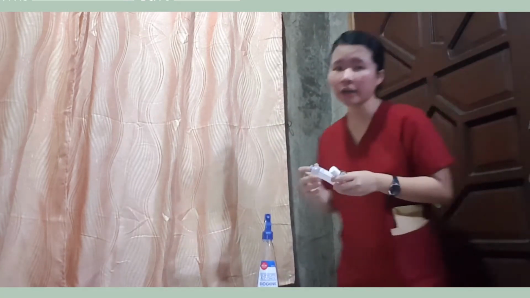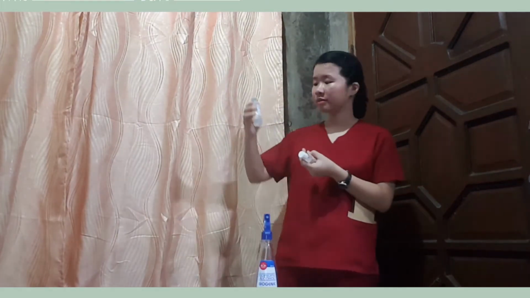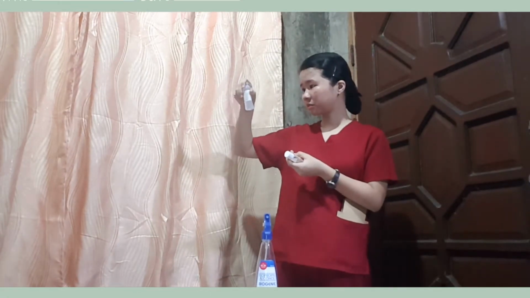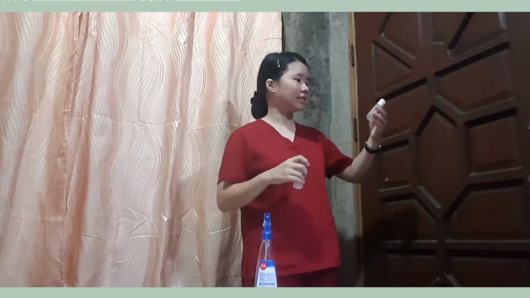We're now going to check for the clarity of the regular insulin and the cloudiness of the intermediate insulin. By doing this, it ensures the safety of the patient.